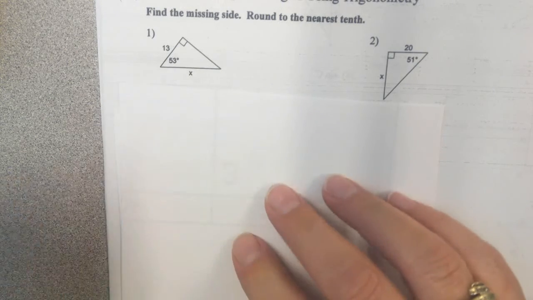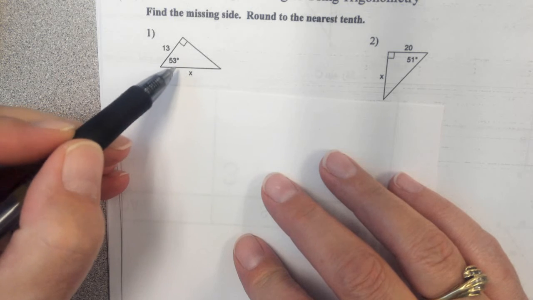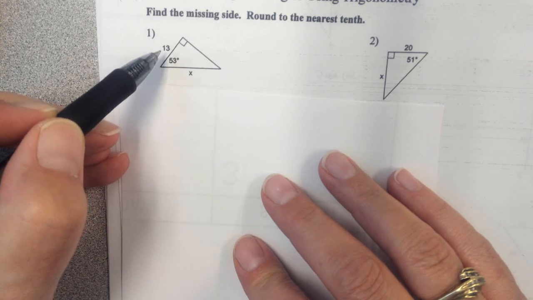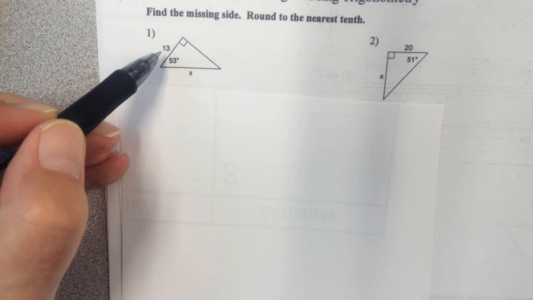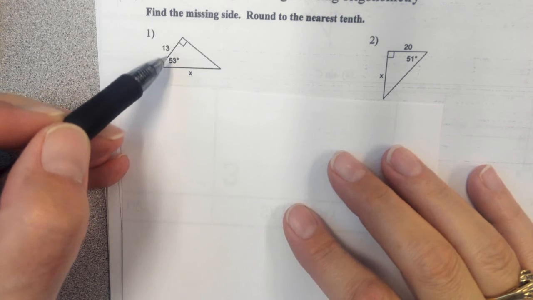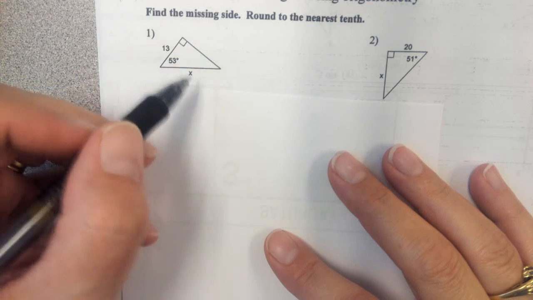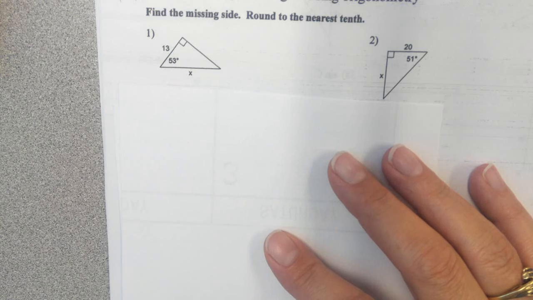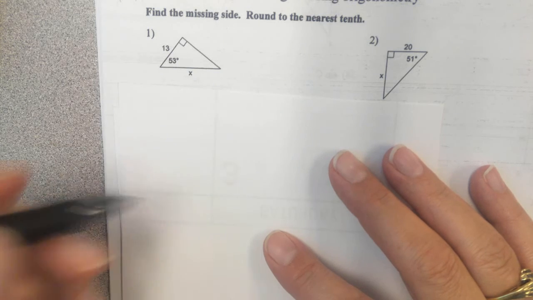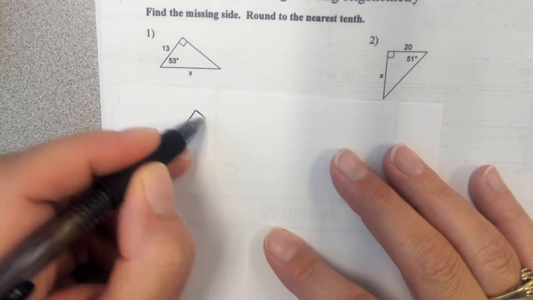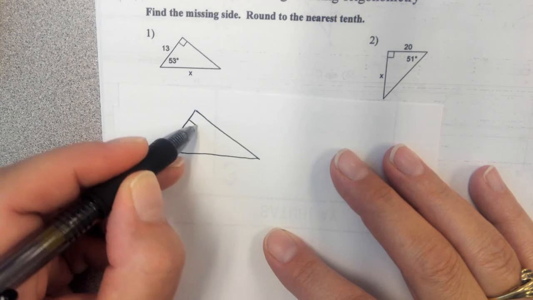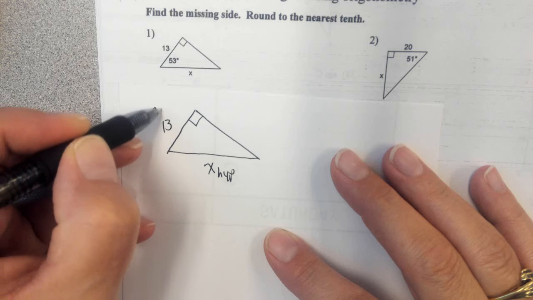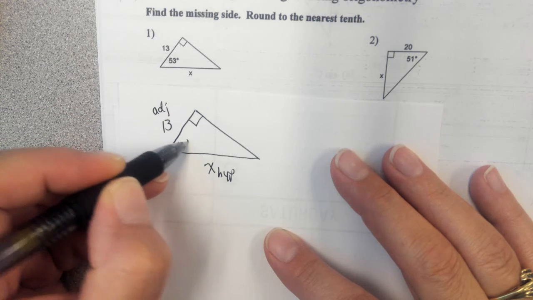So 53 is our reference angle. With respect to 53, what kind of side is 13? It's the adjacent leg. Go ahead and label that ADJ for adjacent. And then x is what kind of side? It's the hypotenuse. Okay, so I'm going to draw it a little bit bigger. I think it's a little hard for me to see here. So x is the hypotenuse, 13 is the adjacent, 53 is our reference angle.